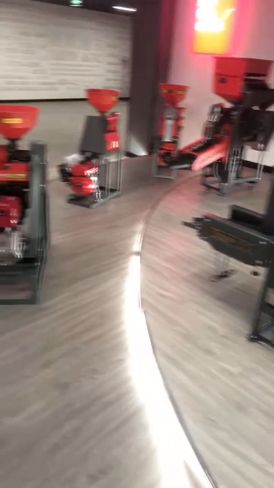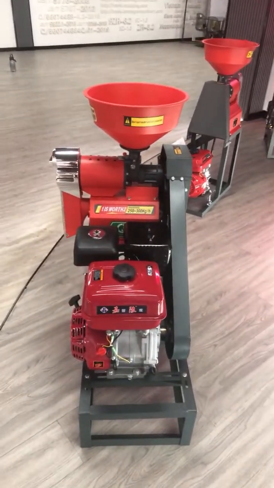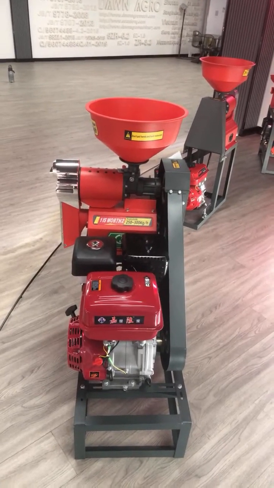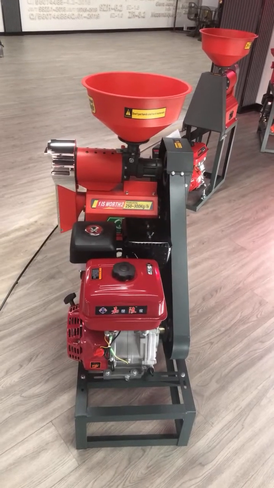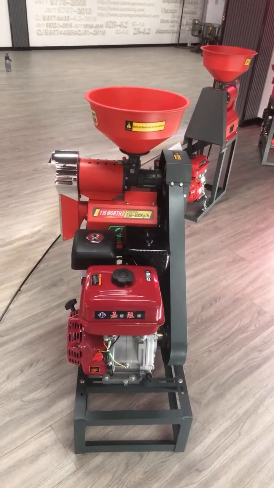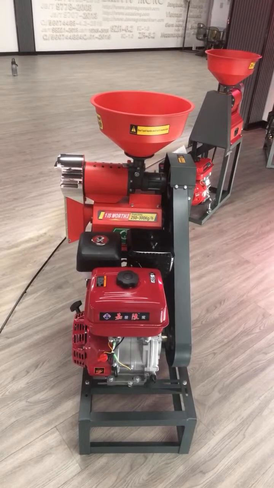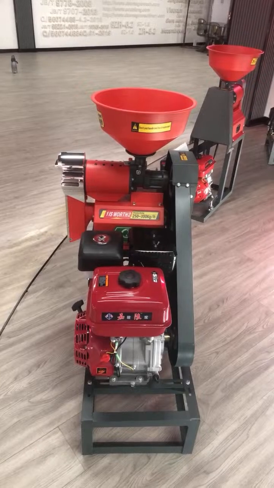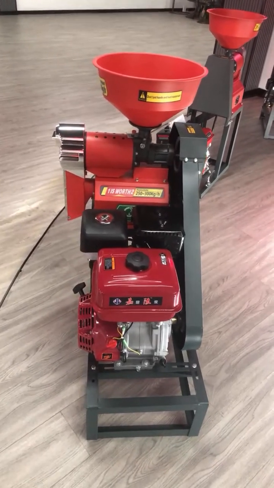Now, the good thing is that they also have one model only for rice. If you don't want to use a disc mill machine and you are only looking for a machine which can work for rice, this is the best model for you. This is what we call the 6 and 2023G. And why did we name it G? Because it can work on a gasoline engine. That's why we named that model 6 and 2023G.